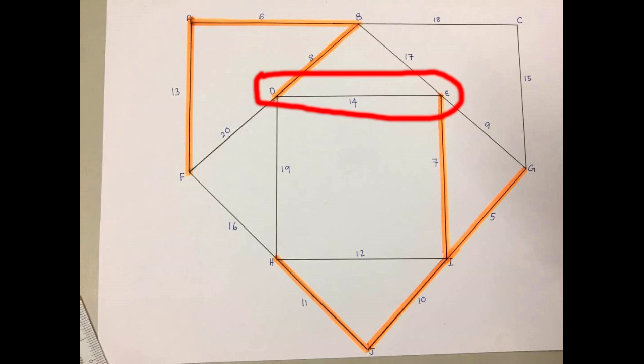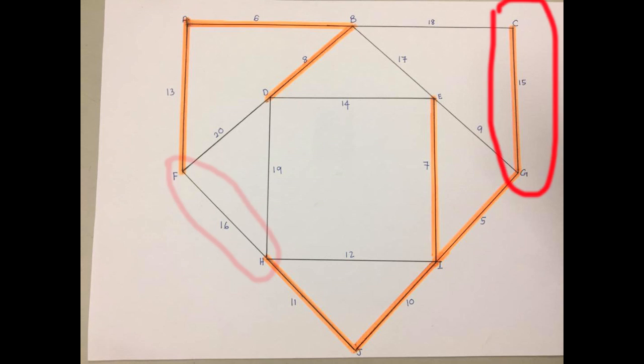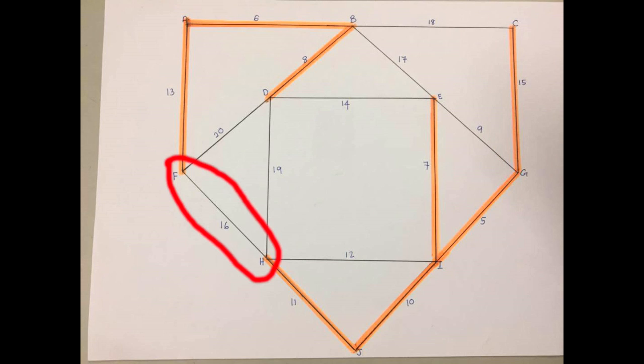We have 14 between D and E, but we can't pick that edge UV because it will form a cycle: D and E are part of the same tree. Next number up is 15, and we have to pick that one because it will not form a cycle in our graph. So the edge between H, C and G is next to be picked. And the next number up is 16. It is right here, but it forms a cycle, so we skip over that.